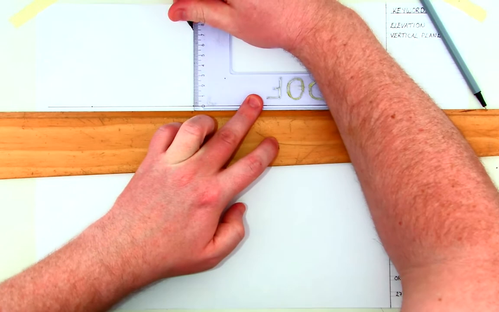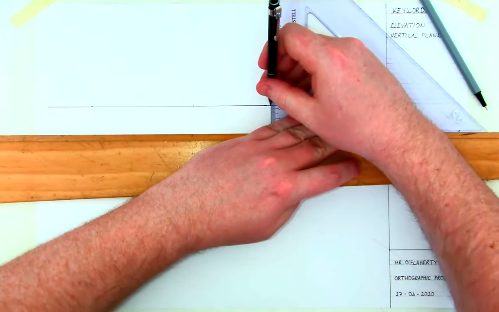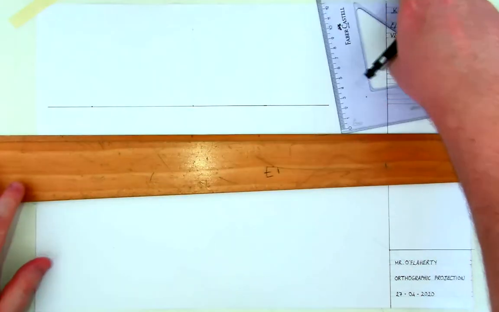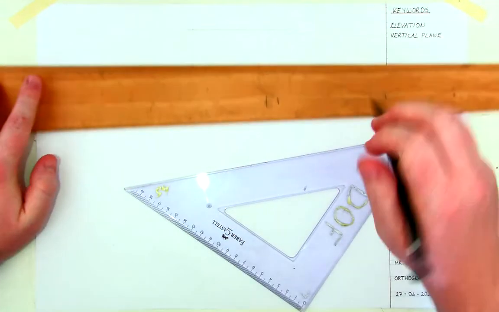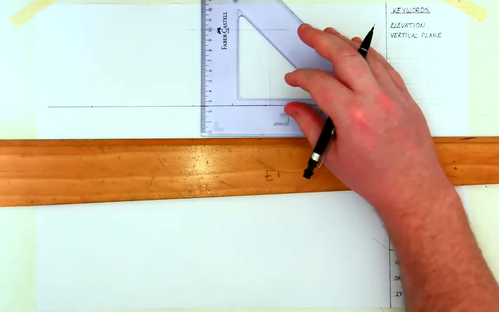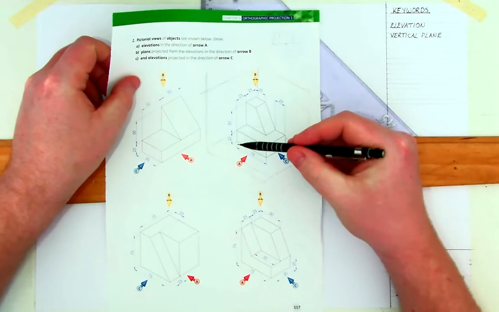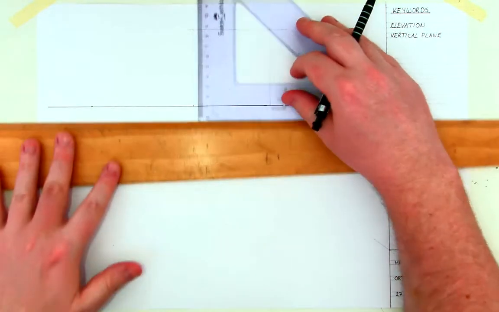So I got 75 high, 75 wide. So I'll just use a 2H pencil, extend up, okay. So there's the box I'm going to enter, and I'm going to mark 2 heights along that. I've got a 25 going up, 25 and a 50, so that should do me there.